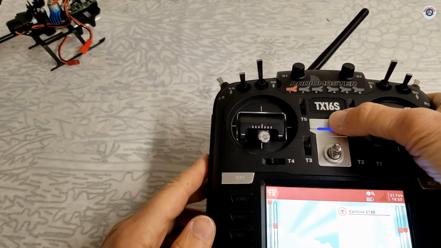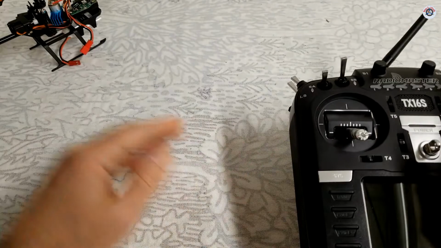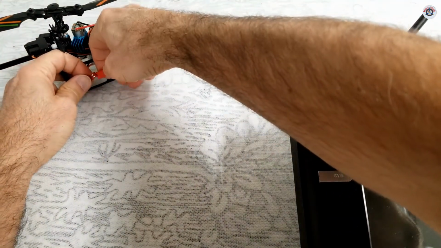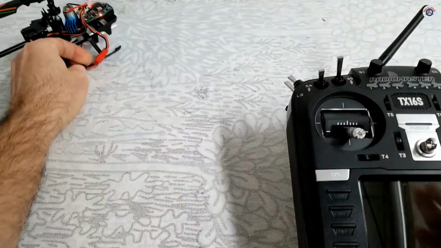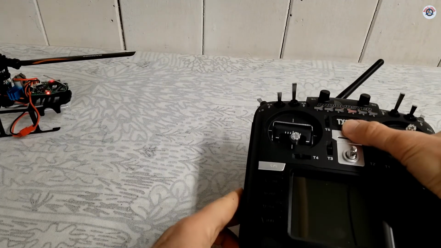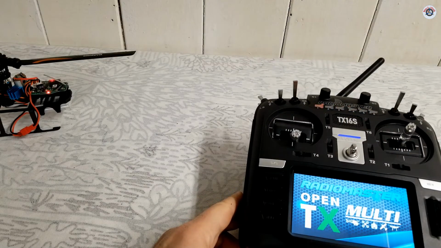And that trick is you turn off your transmitter, and unlike with the stock transmitter, you connect the battery to the helicopter first, and then turn on the TX16S. Welcome to OpenTX.